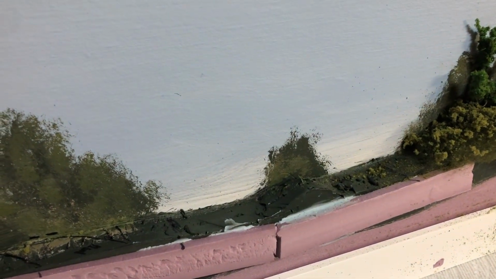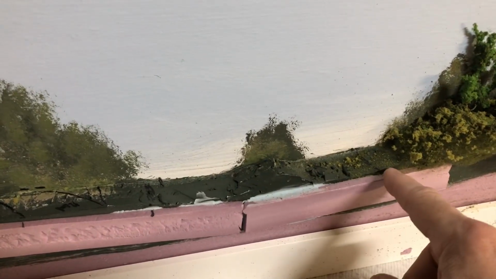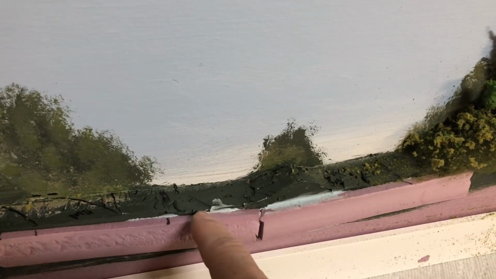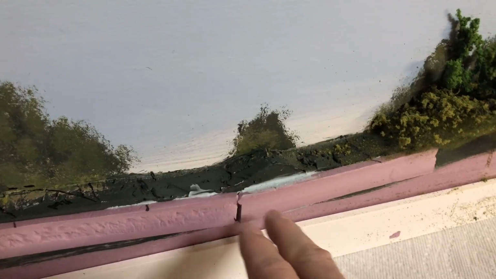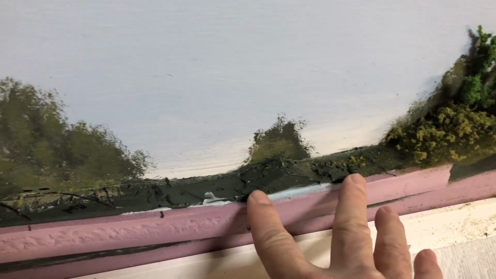Welcome to part 4 of the backdrop build for the N-scale layout. Today I'm going to be working on the stream channels here. I'm going to be cutting out just a little bit of material here to make it a little bit deeper, because then I can fill it up to the level of the existing stream channel.